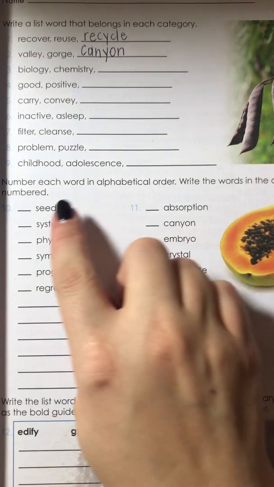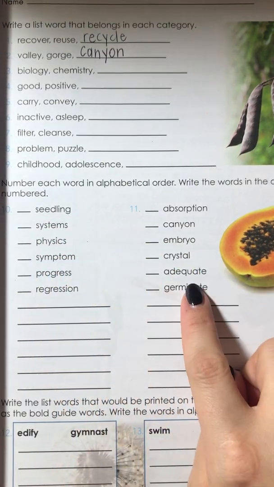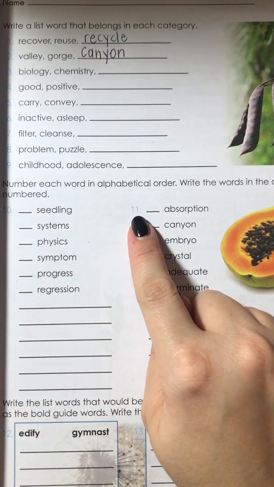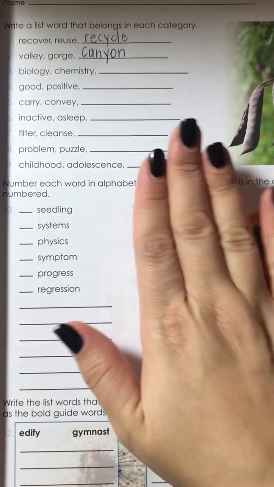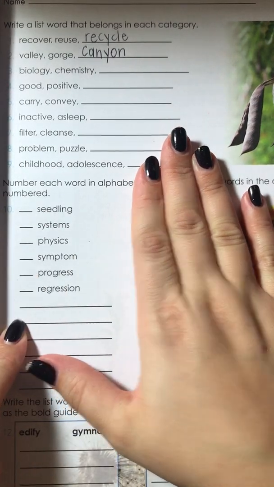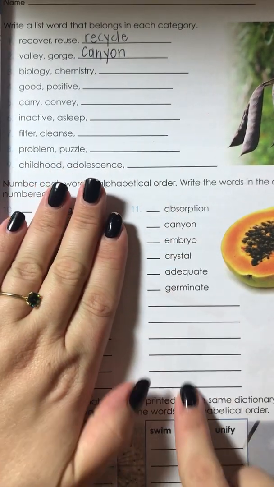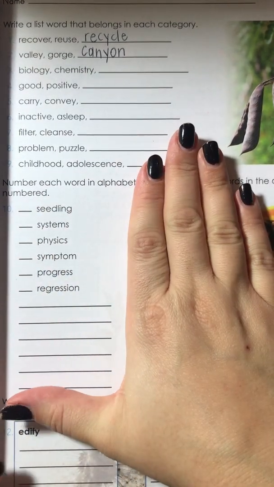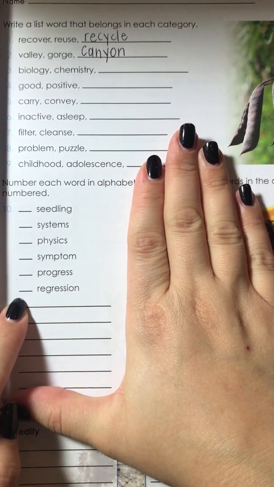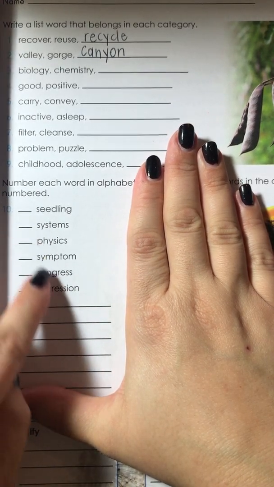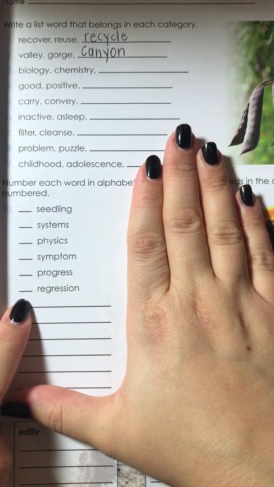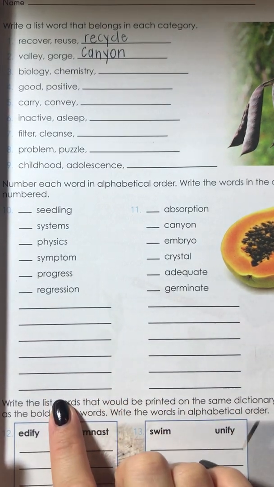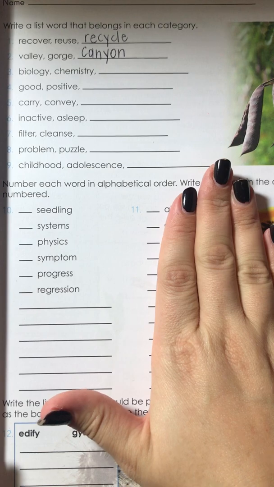So what you're doing is putting all of these words in ABC order, but take a look that here it says number 10 and here it's number 11. So you're not doing all of these words. First you're putting these in alphabetical order, then you're doing these in alphabetical order separately. So don't do them all together. Once you are done putting all of these in alphabetical order, like writing A, B, C, D according to the alphabet, then you will rewrite them in order here neatly. So do them individually.